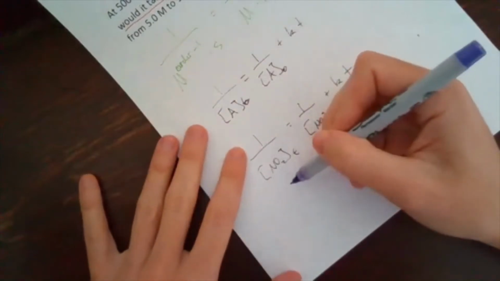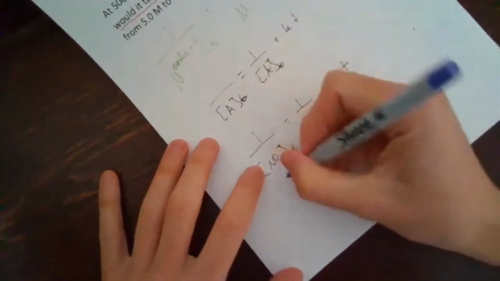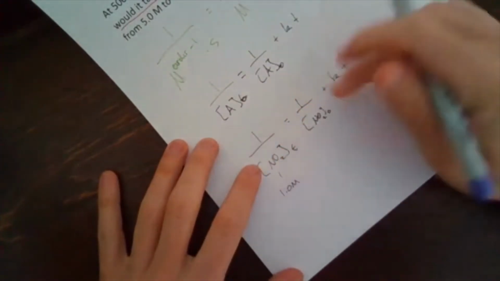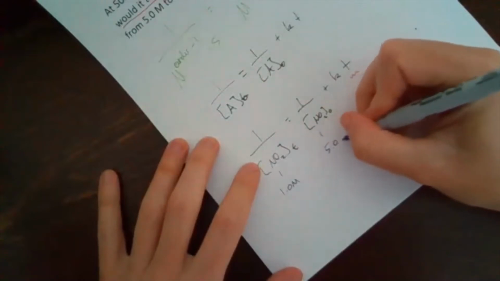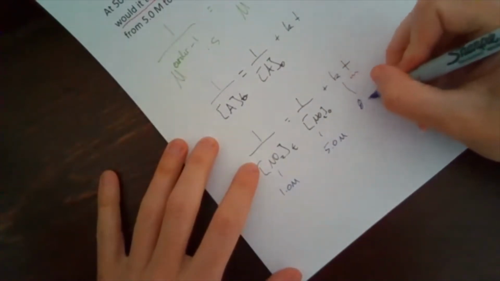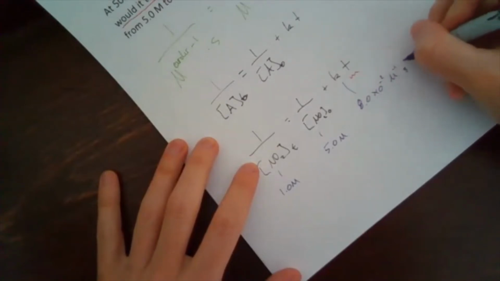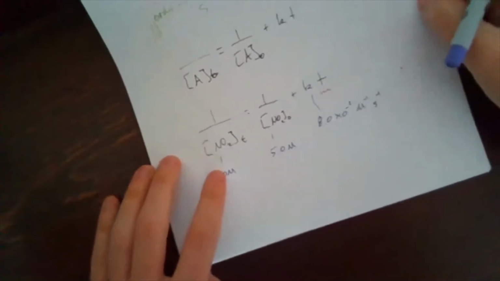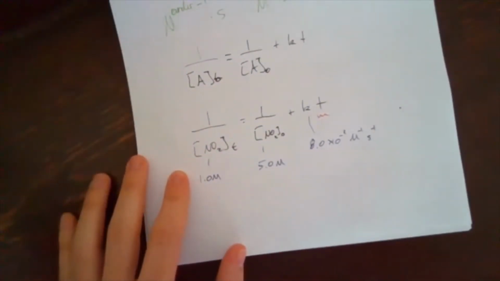NO2 at time T, that's after some time, that's the 1 molar. The NO2 at time 0, that's the initial, that's going to be the 5 molar. And then the K is going to be 8.0 times 10 to the negative 2, inverse molar, inverse seconds. And so if I plug all those in, I would be able to solve for them and determine what the time is.